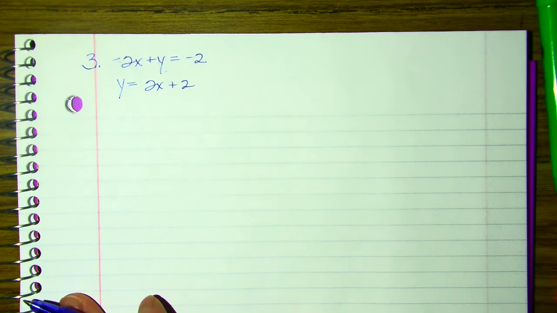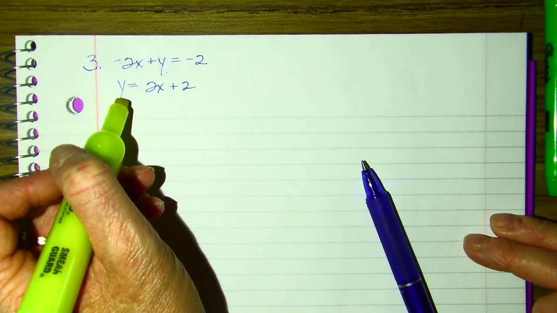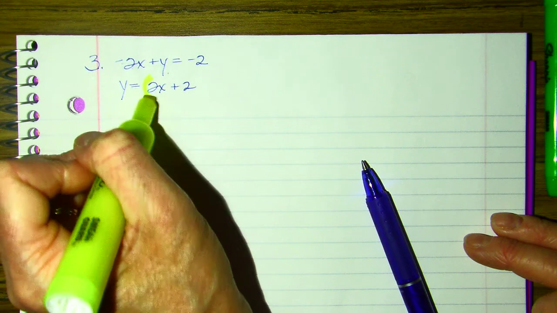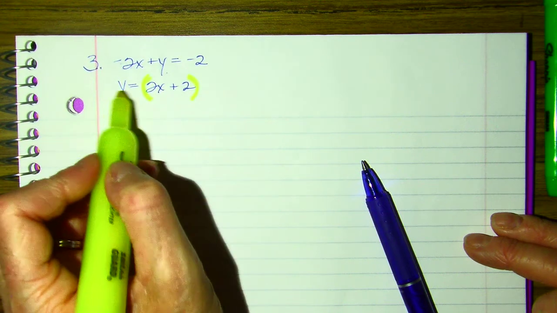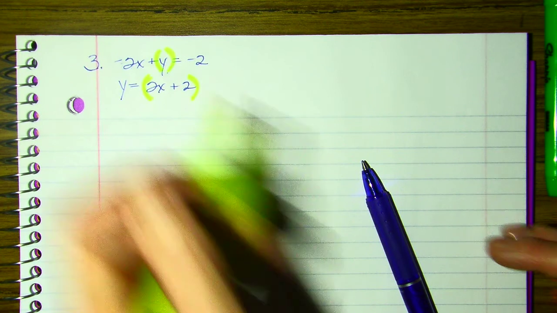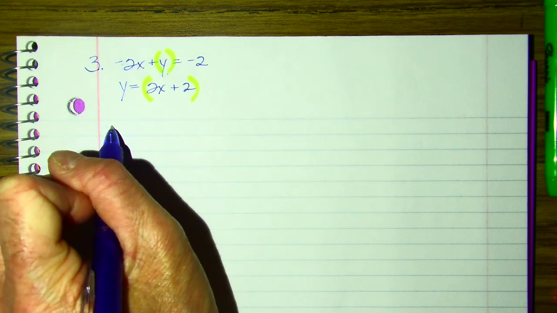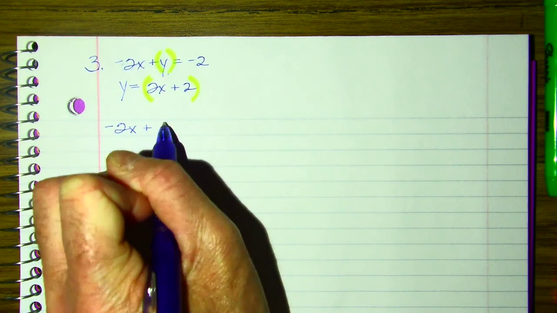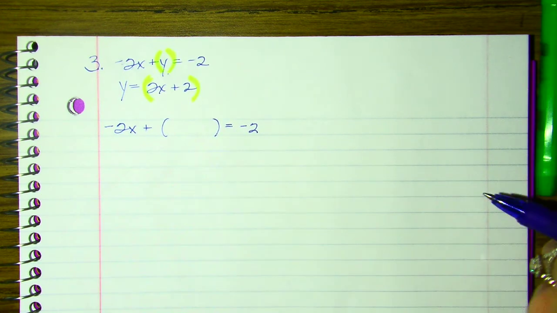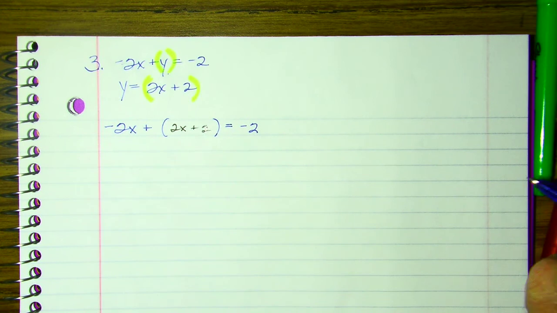Okay, so again, we're going to be solving using substitution. Because the bottom equation already has y by itself, I'm going to substitute this expression, and it's a y equals statement, so I'm substituting it in for y because I know what y equals. So I'm going to rewrite the top, negative 2x plus, and I'm going to substitute in 2x plus 2.